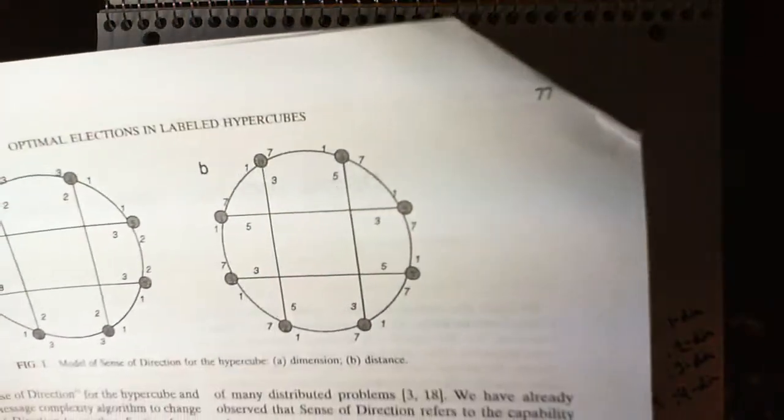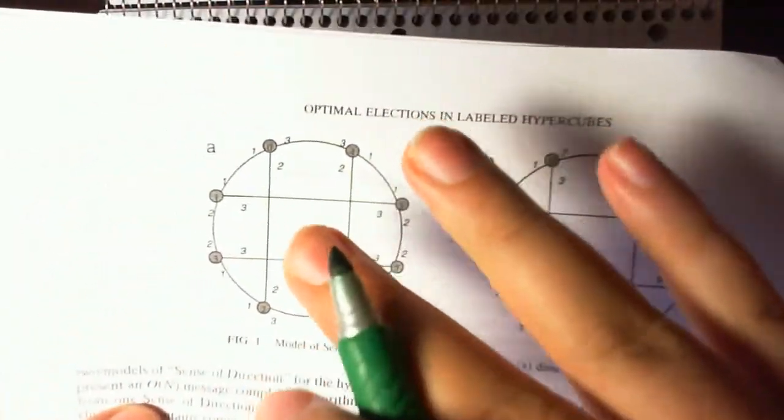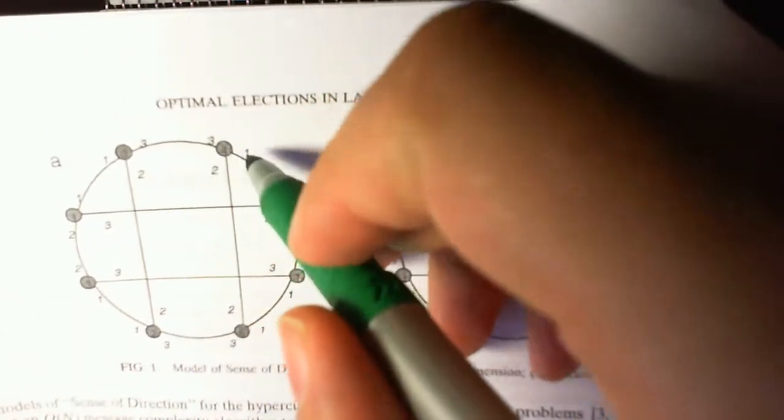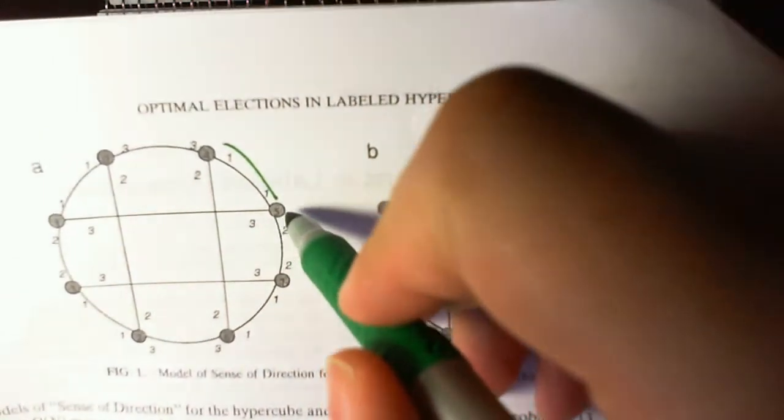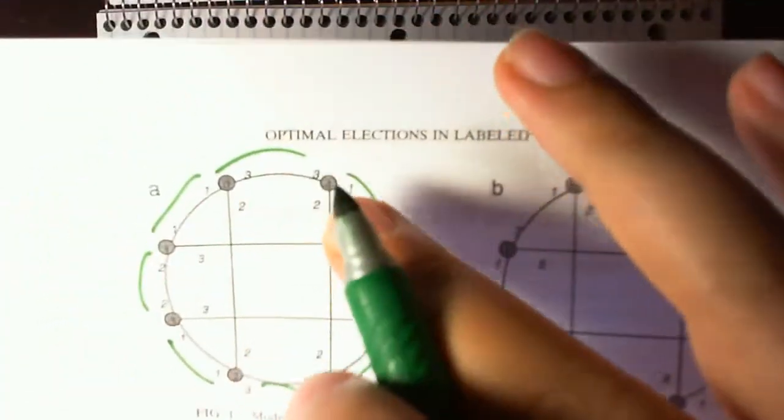So let's try it out. I'm going to pick any random starting node. It doesn't matter where you start, you're going to end up with a correct Hamiltonian cycle. So let's say I go with this one. I'm going to go 1 2 1 3 1 2 1 3. Hey, it's just a ring.